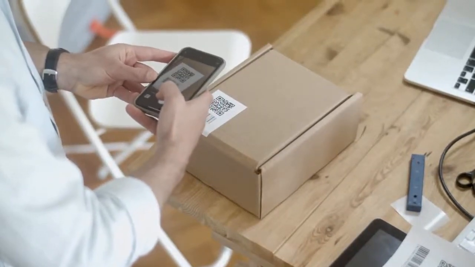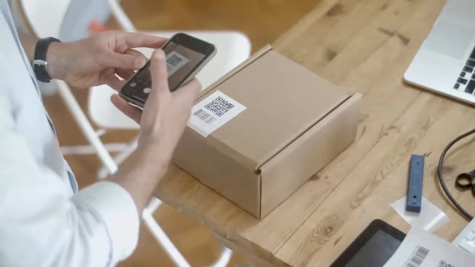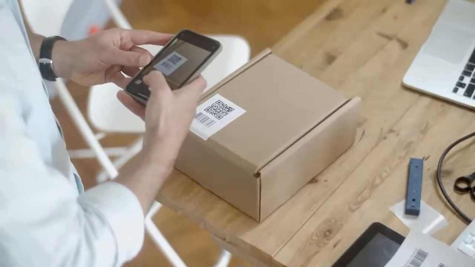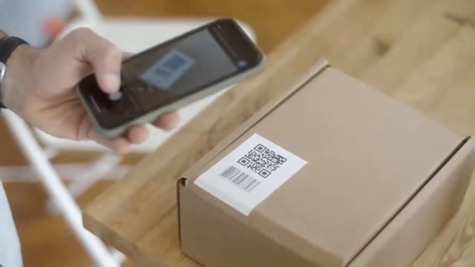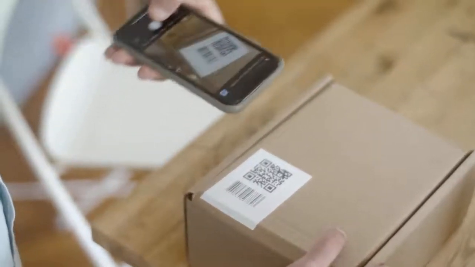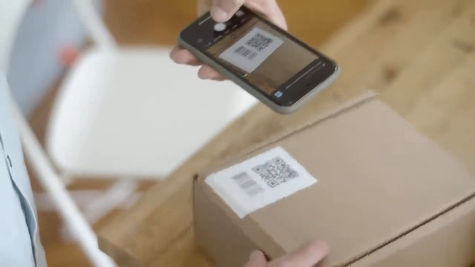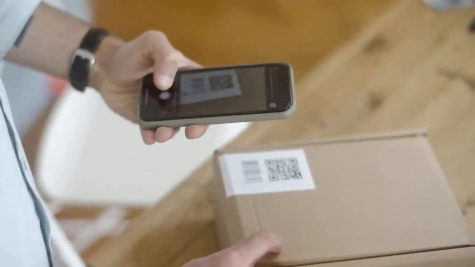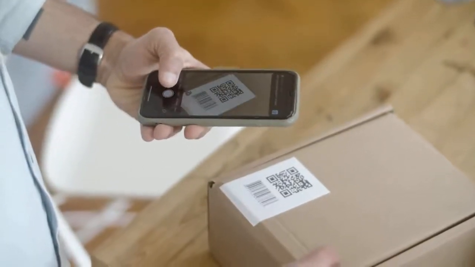This tutorial is about QR codes. So how you can generate your own QR codes using Microsoft Word. You can create your own QR codes for your websites using add-ins in Microsoft Word. So let's get started.